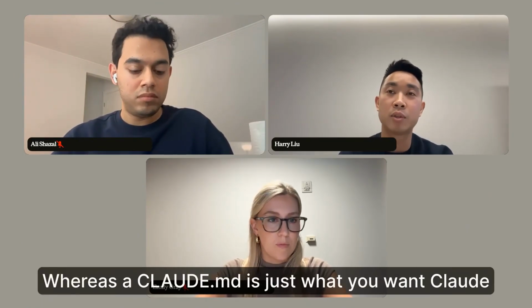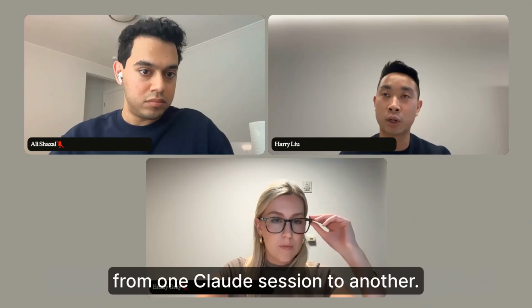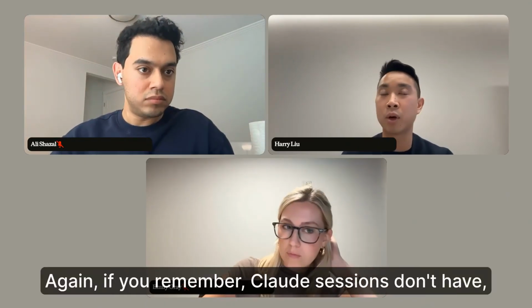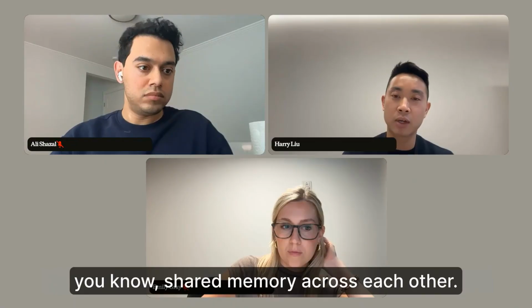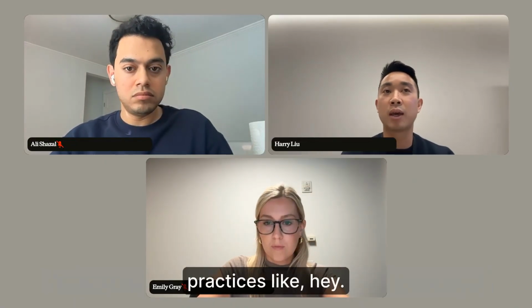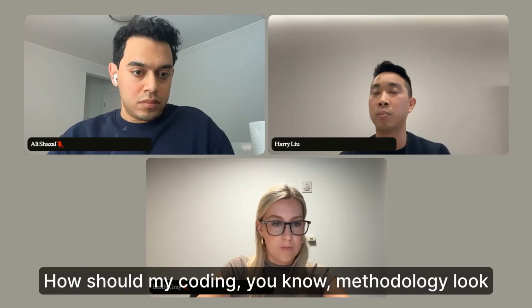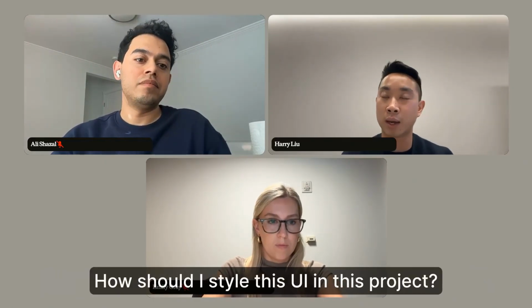Whereas a CLAUDE.md is just what you want Claude to always remember about your projects as you go from one Claude session to another. If you remember, Claude sessions don't have shared memory across each other. So what you want to do is bake some of those best practices in, like how should my coding methodology look, or how should I style this UI in this project.